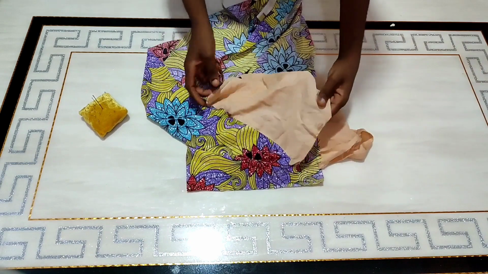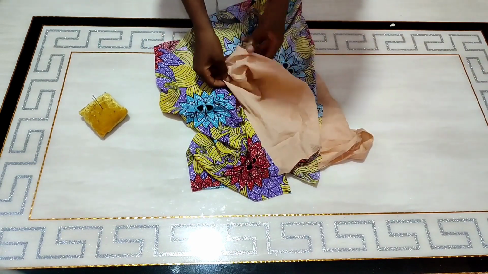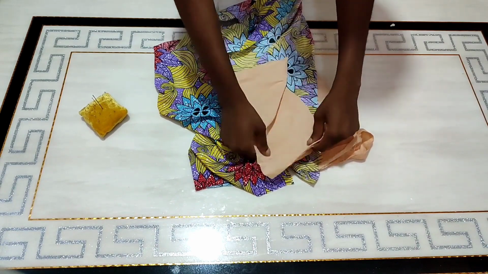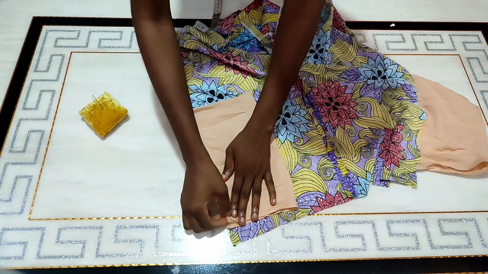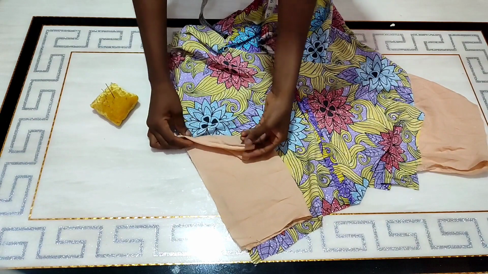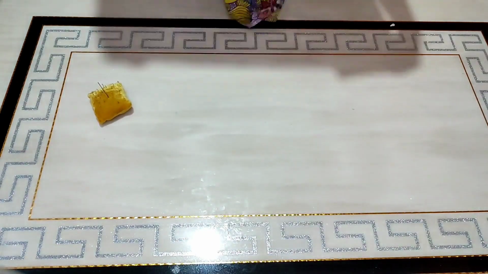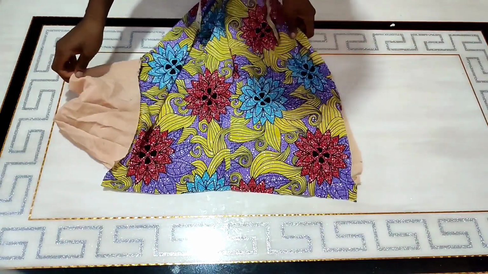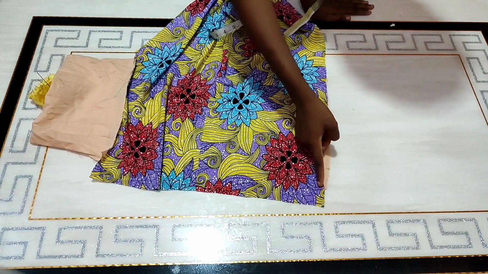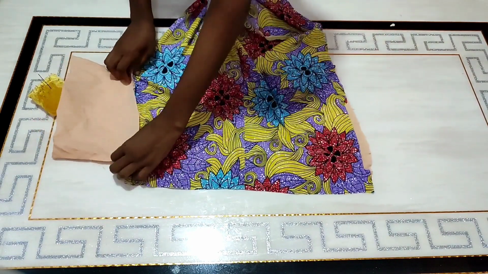I'm just going to go ahead and flip it over to the right side. So this is the right side of it. Okay, so this is the base. Remember, it's already clean. Then turning it to the other side, I'll just stitch on this point and stitch all the way to the end of the pocket.